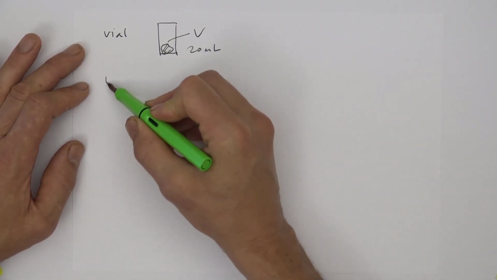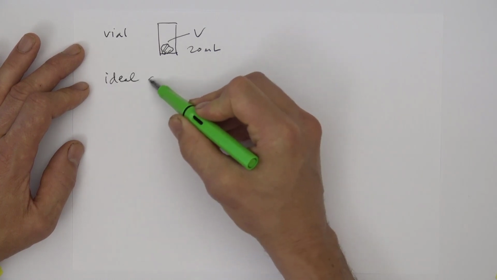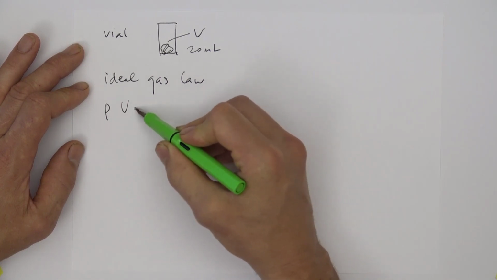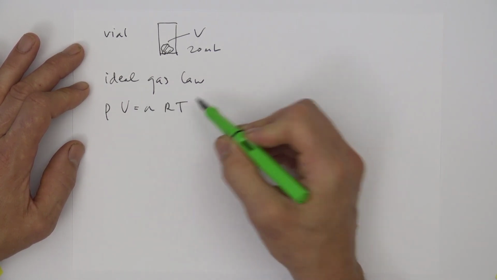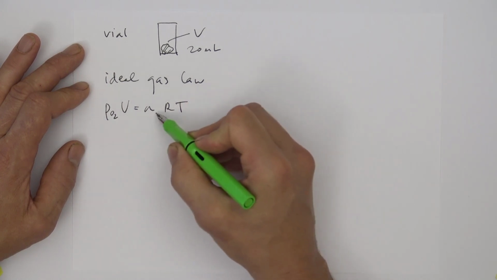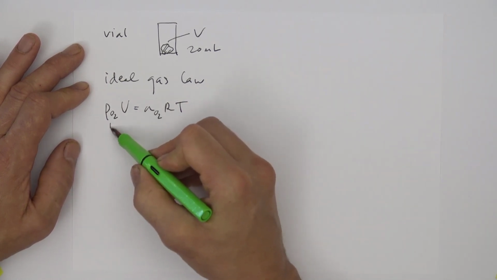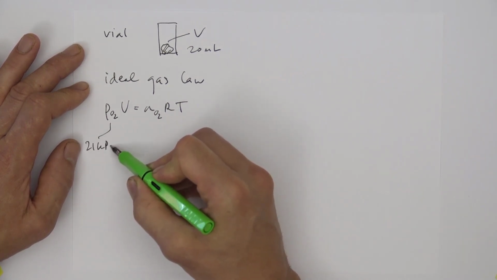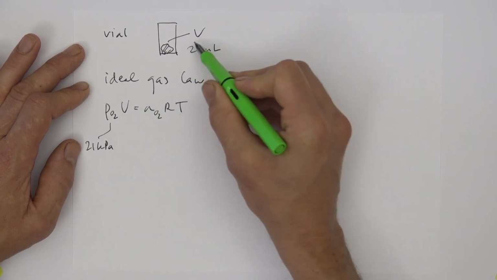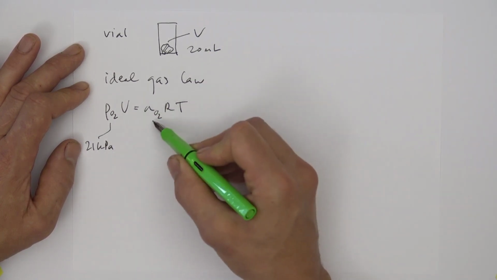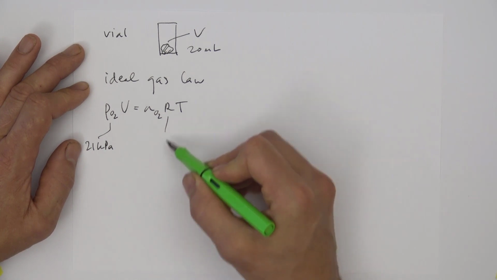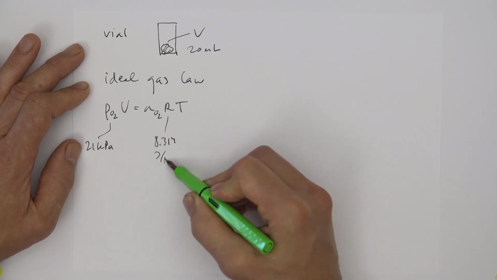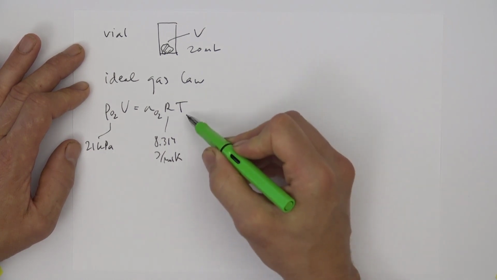Then we have the ideal gas law, PV equals nRT. And now we're interested in oxygen. The atmospheric pressure of oxygen is close to 21 kilopascal. The volume, that's the volume of our vial. The moles, that's what we want to calculate. R is a gas constant. And T is the temperature.